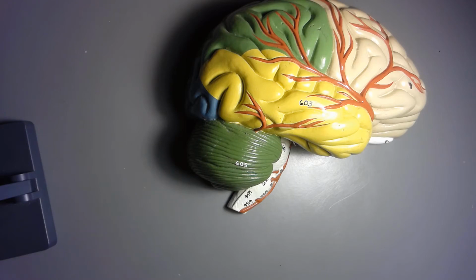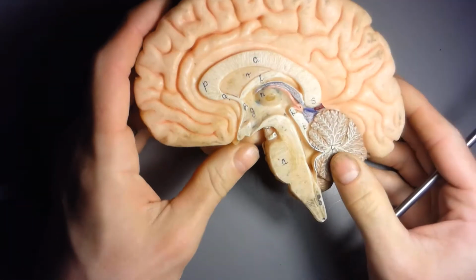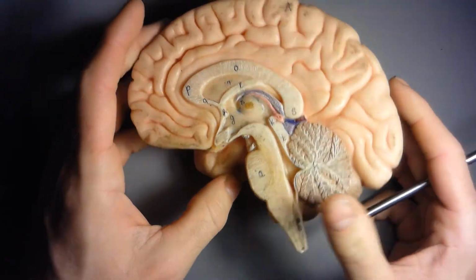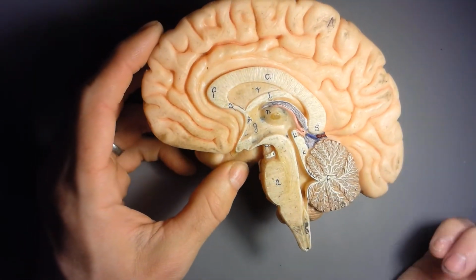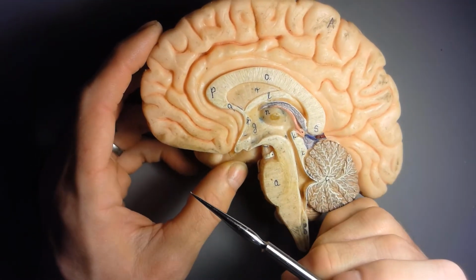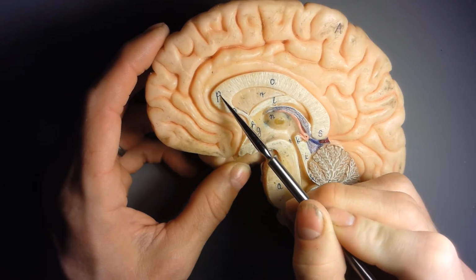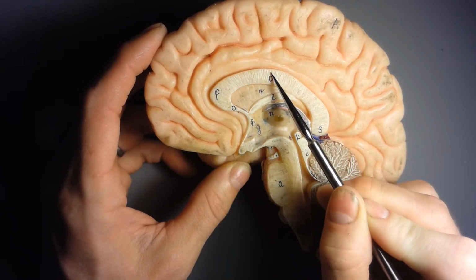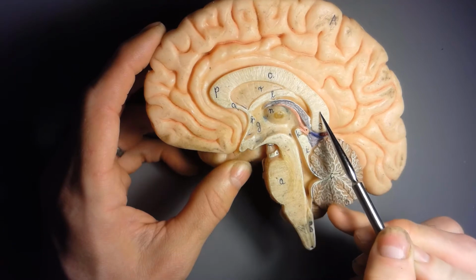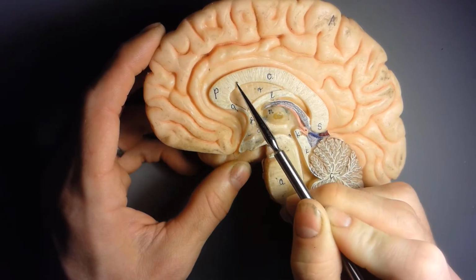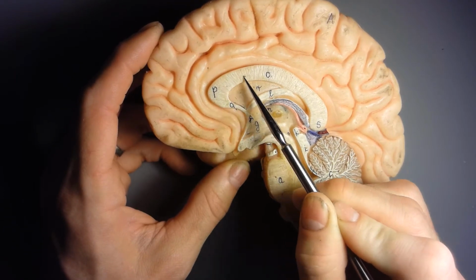Okay, next would be the corpus callosum. And so when I show you the corpus callosum, I'm going to switch up models here. And so I'm going to bring up this model. So now you get into the internal part of the brain. So the corpus callosum is this region right here. It goes right across this whole area here. So this is the corpus callosum.